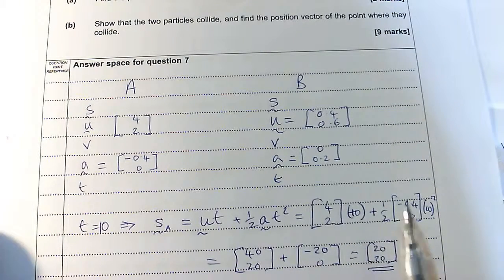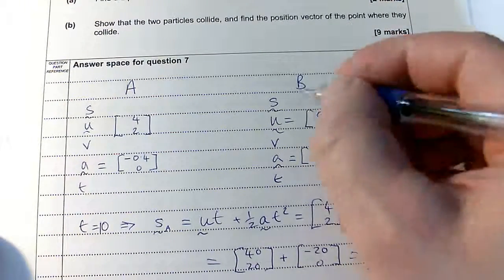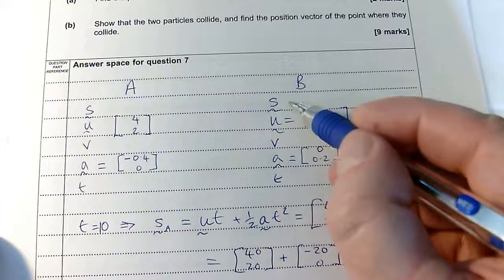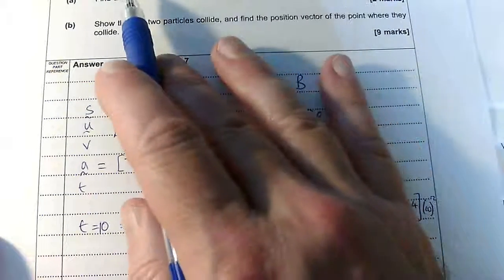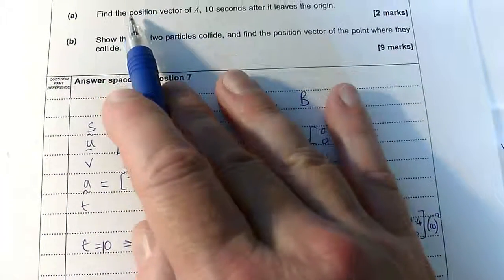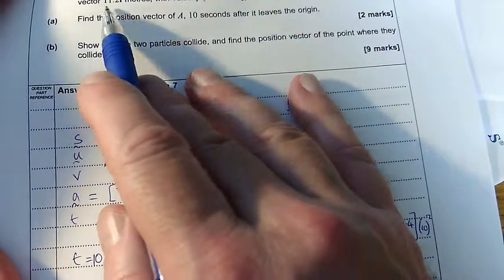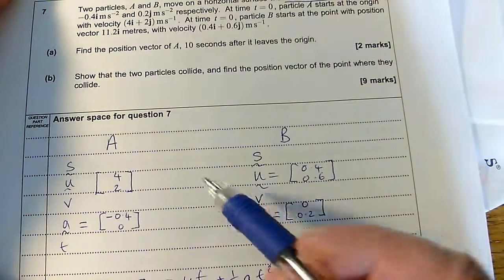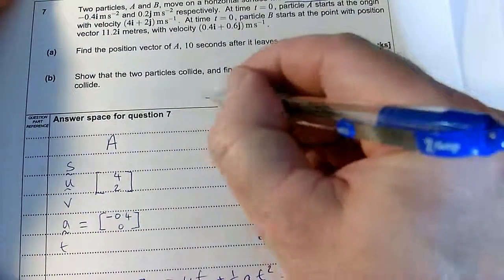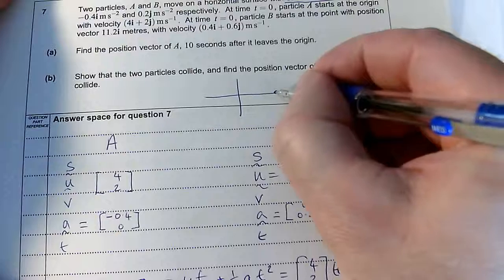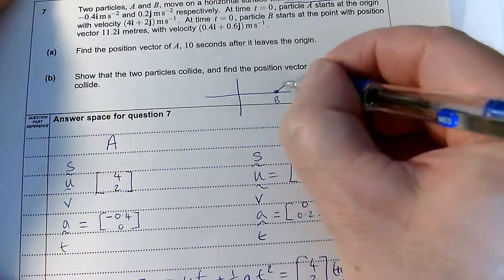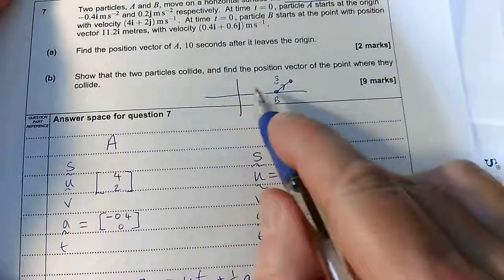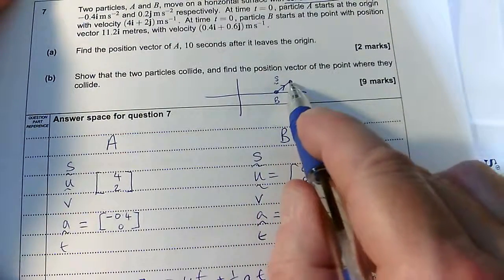But for B, the displacement I get is all very well, but its position vector is initially 11.2, back up here in the question. B starts already at the point 11.2i, so B is starting from this point on the x-axis. So if B starts here, and I've got some displacement S from that position, the actual coordinates will be the initial position of B plus the displacement.